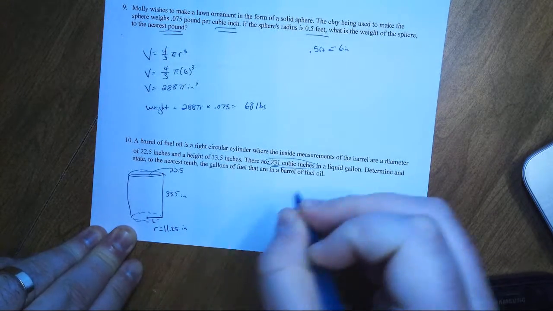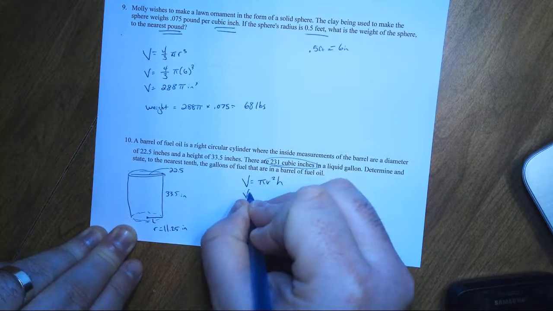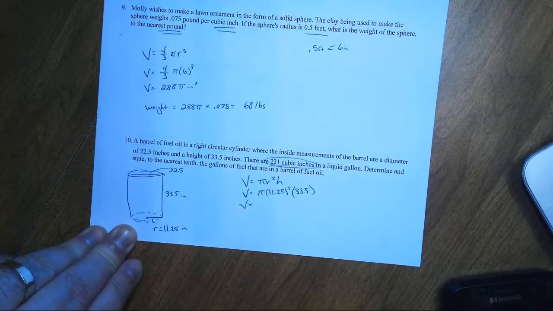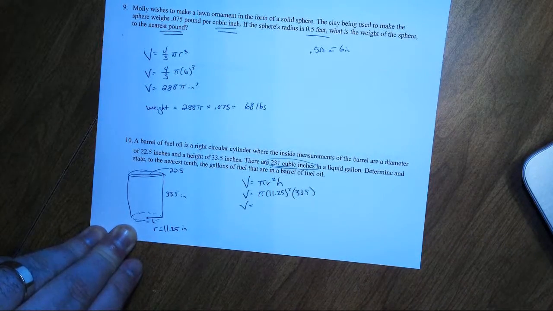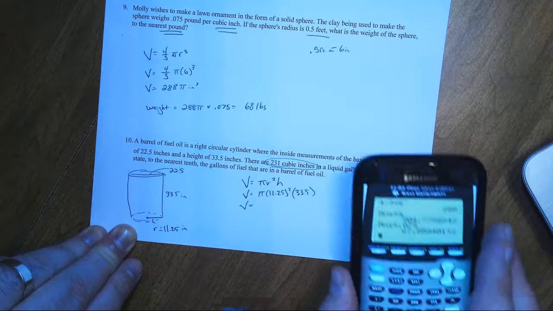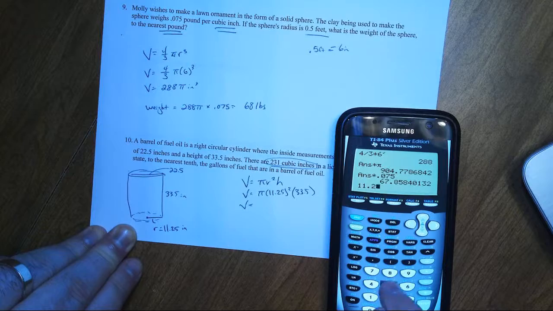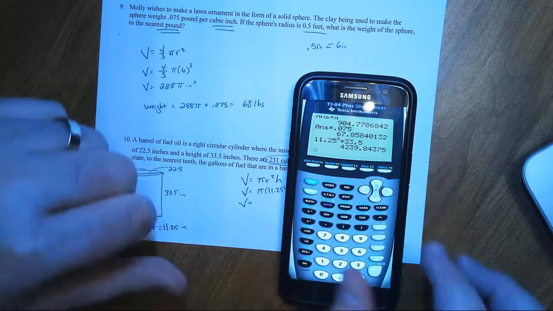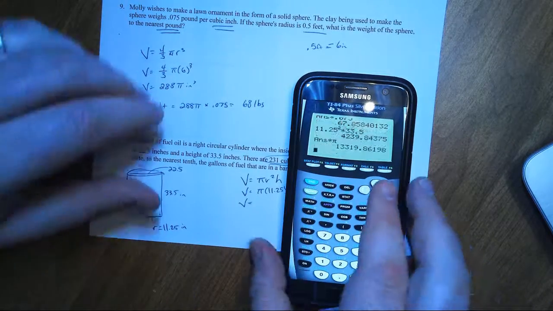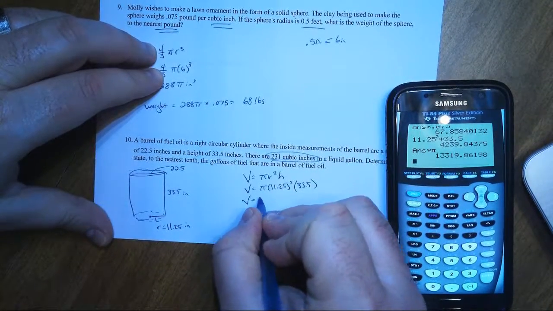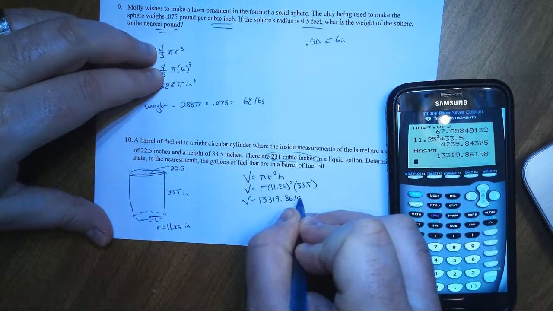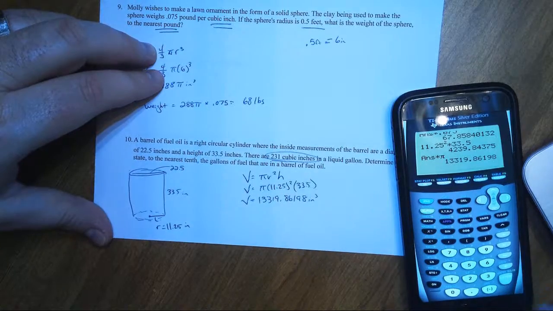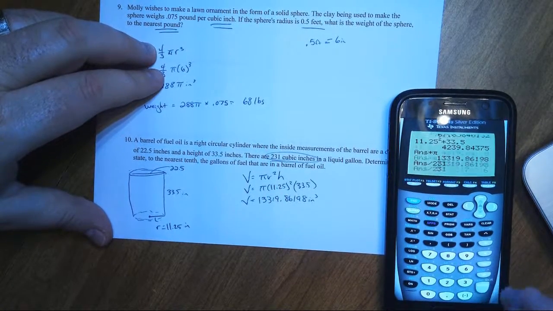All right. And then all we're going to do is calculate the volume. So area of the base, pi r squared, times the height. So pi times 11.25 squared times 33.5 is going to give us our volume. So 11.25 squared times 33.5, and we get this number right here. And there's a pi attached to this, so just be careful. So that's our actual volume in terms of cubic inches: 13,319.86198 inches cubed. So if for every 231 of these we have 1 gallon, we would just divide this out by 231, and that'll give us the amount of gallons.